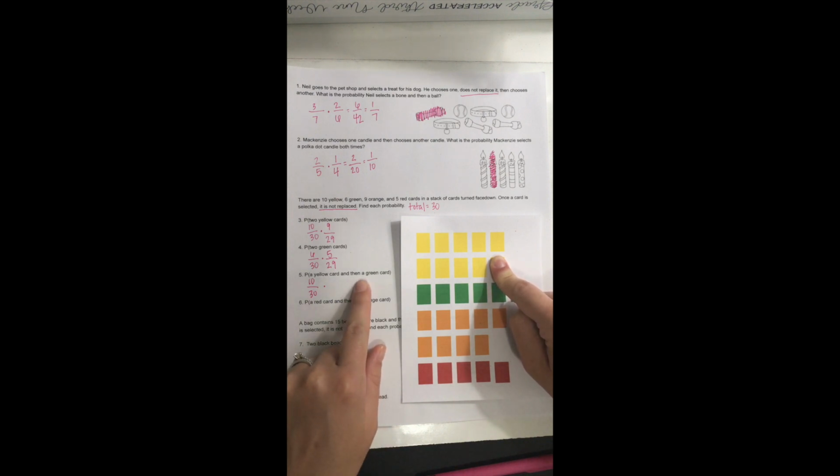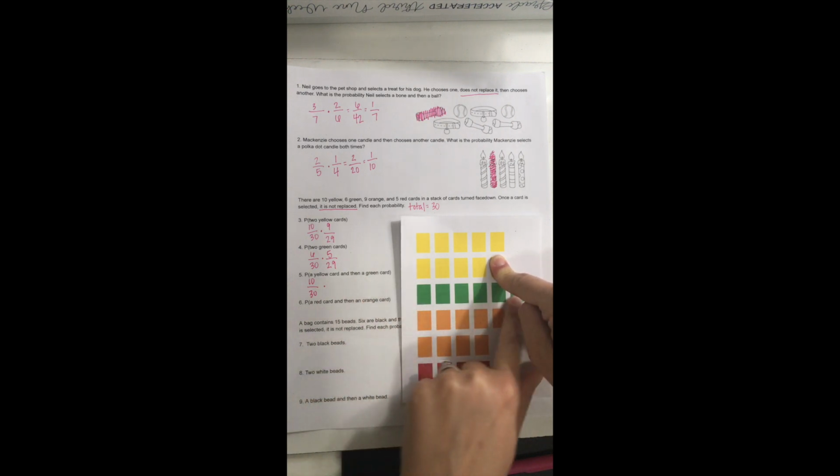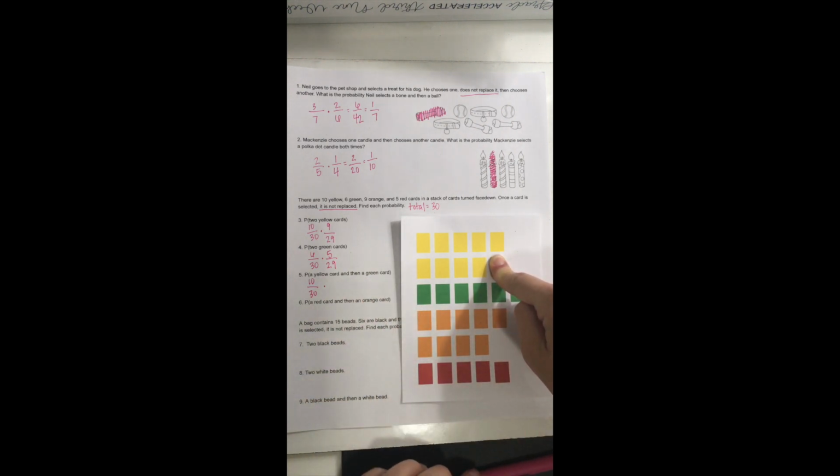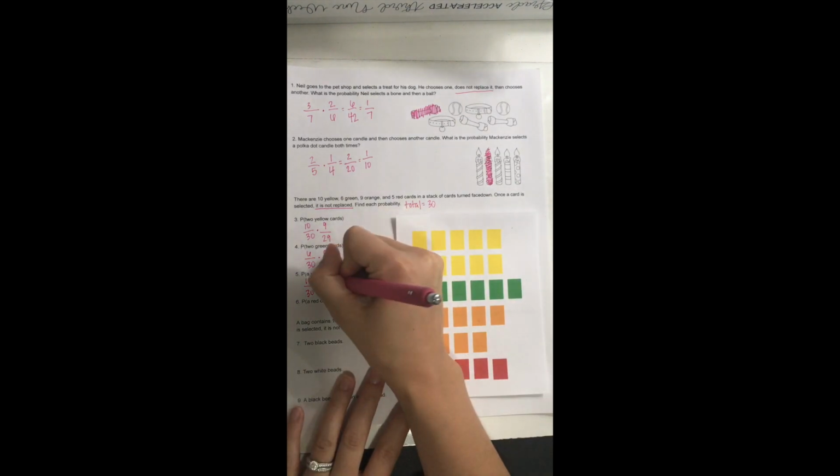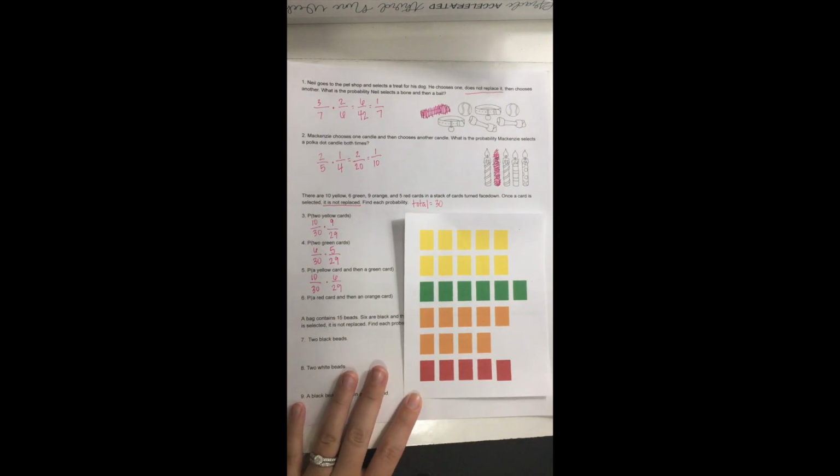Okay, so then we want to write out the probability of getting a green card. So we know there are 6 green cards out of 29. So that's our next fraction. 6 green cards out of 29. All right, very good. Last one, number 6.